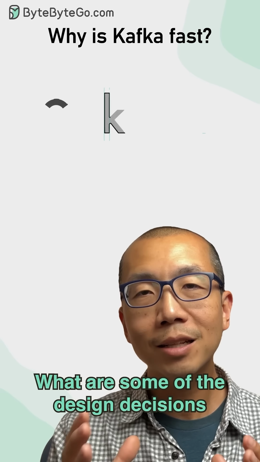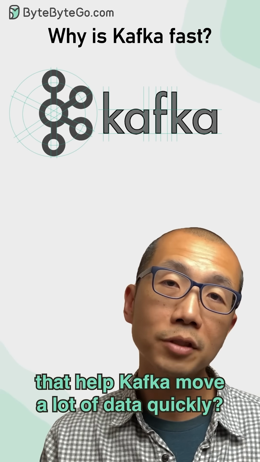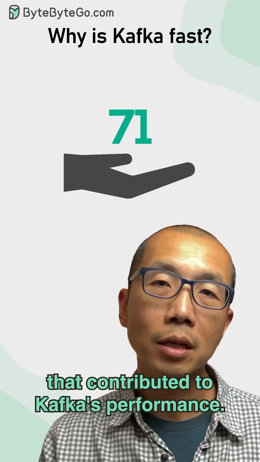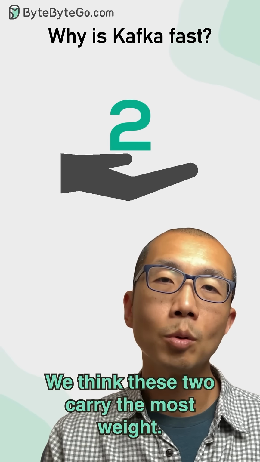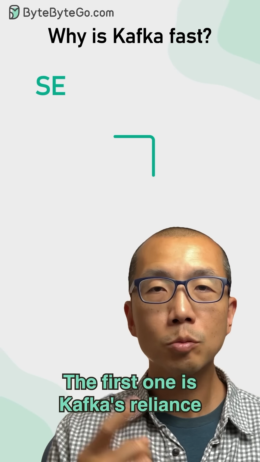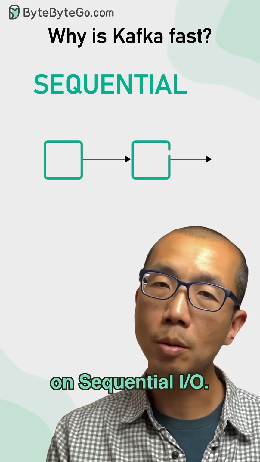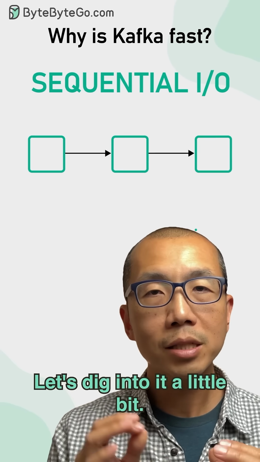What are some of the design decisions that help Kafka move a lot of data quickly? There are many design decisions that contributed to Kafka's performance. In this video, we'll focus on two. We think these two carry the most weight. The first one is Kafka's reliance on sequential I/O. Now, what is sequential I/O? Let's dig into it a little bit.